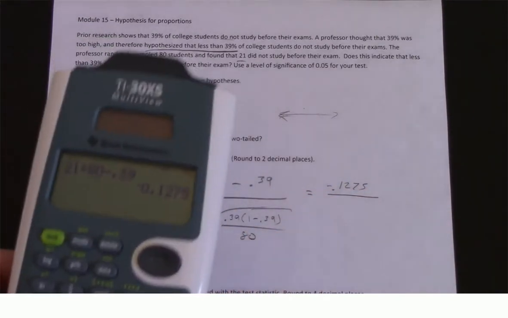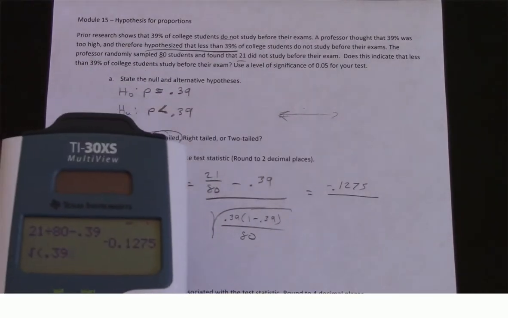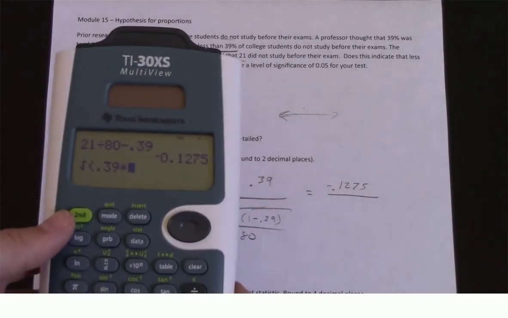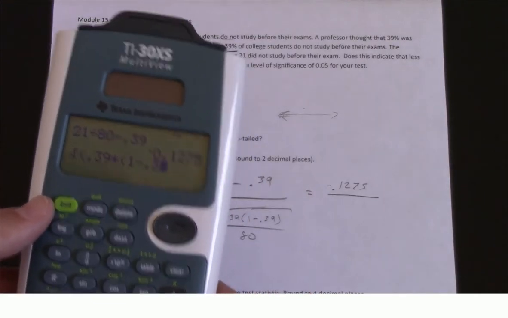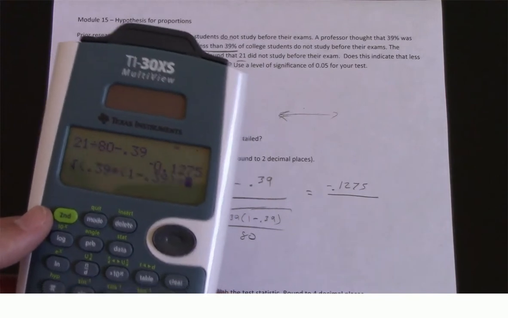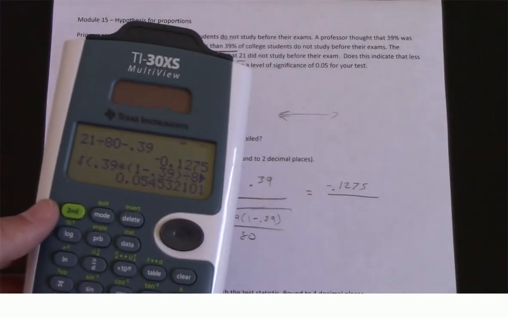The denominator there, 0.39 times 1 minus, let me use parentheses, 1 minus 0.39. Divide that by 80, close the parentheses for the square root sign.